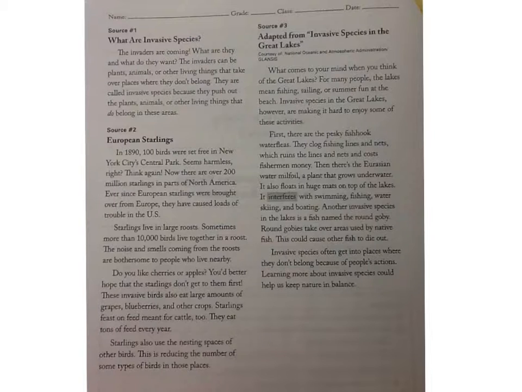Source number 1. What are invasive species? The invaders are coming. What are they and what do they want? The invaders can be plants, animals, or other living things that take over places where they don't belong. They are called invasive species because they push out the plants and animals or other things that do belong in these areas.